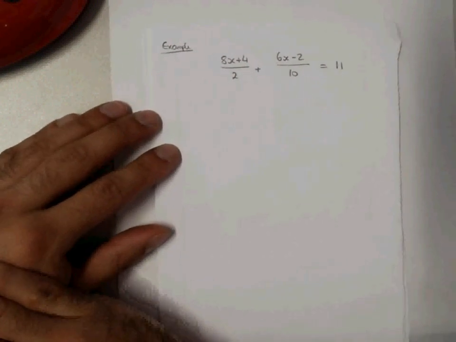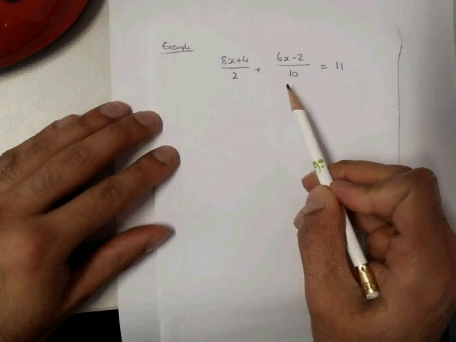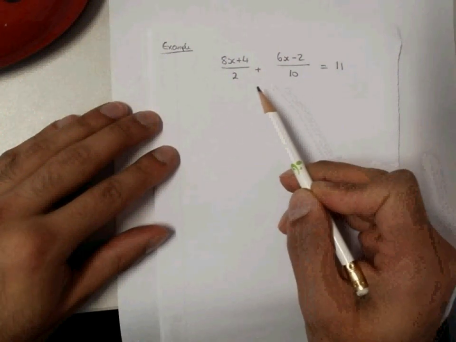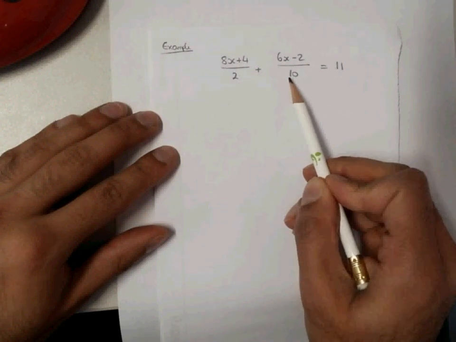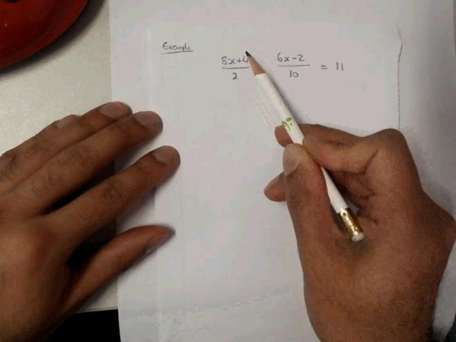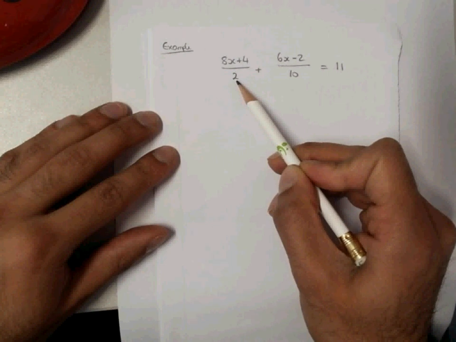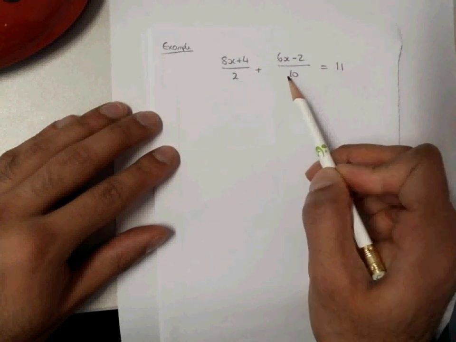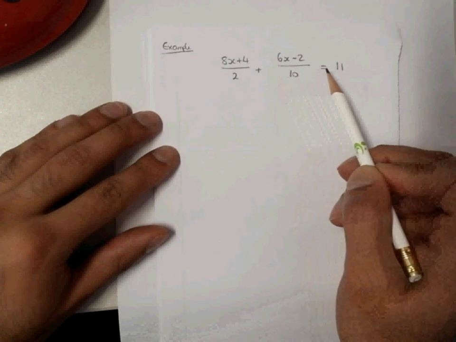Again, it's all about looking for a common denominator. If I look very closely here, I've got 2 and 10. Think about it very carefully. If I multiply this by 5, I will get this to 10. So all I'm going to do is multiply this fraction by 5. It's equivalent fractions. You can cross multiply, it just involves simplifying down.